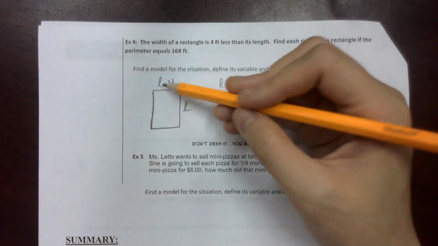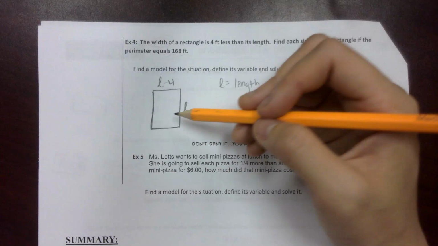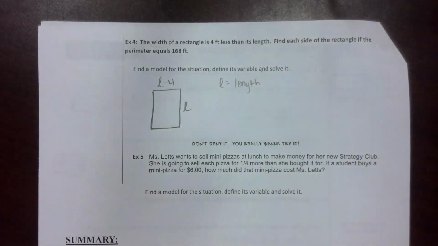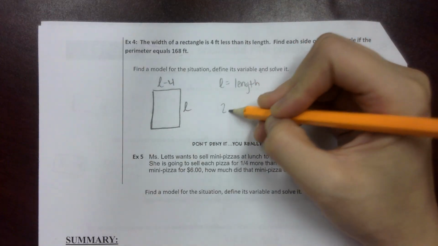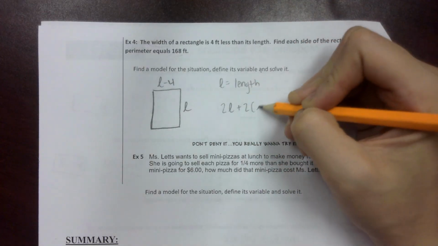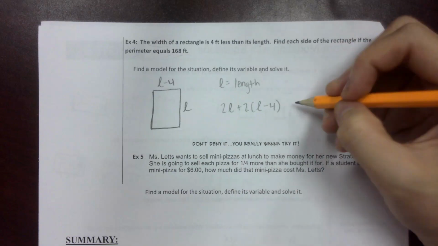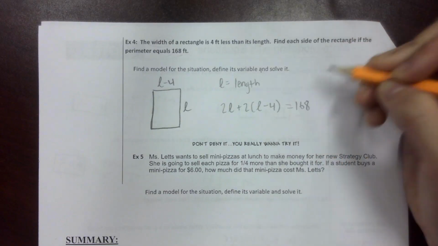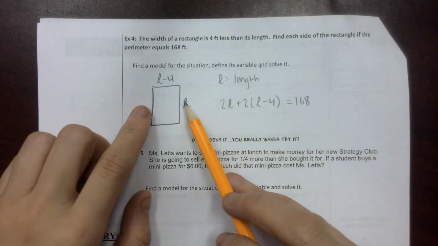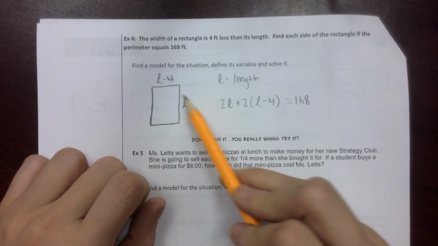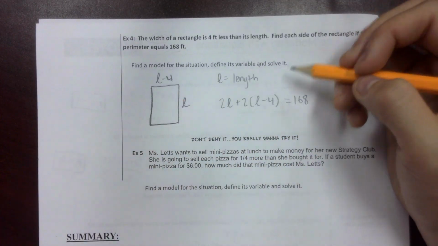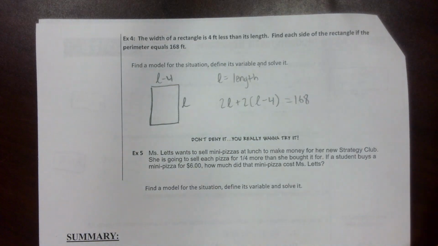So for perimeter, we're adding them all up. So we can do like the last unit, like 6.2, where we do distribution. So we have 2L plus 2 times L minus 4. And that equals 168, right? So it's saying I have 2 L's and I have 2 L minus 4s, and I add them all up to get 168. And so now I want you guys to solve for length.